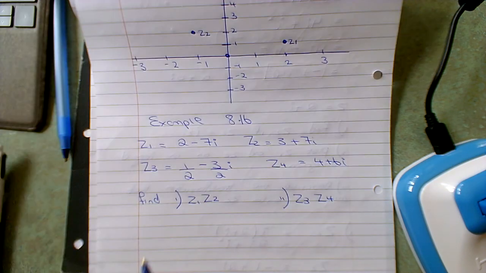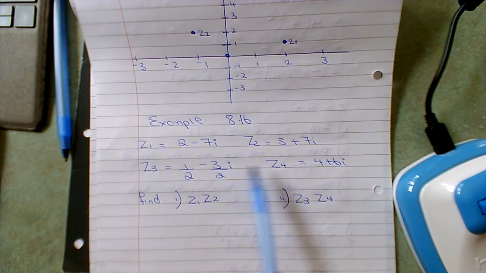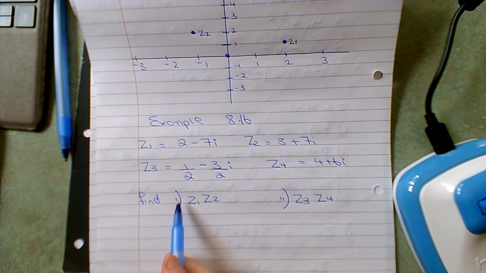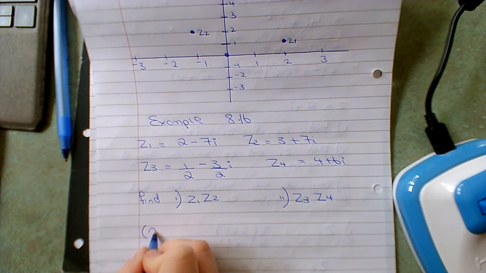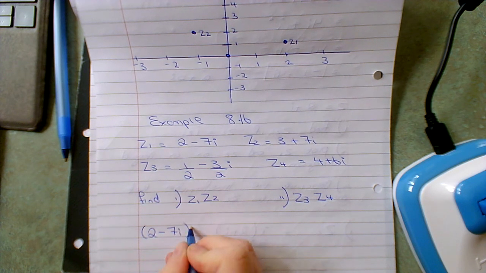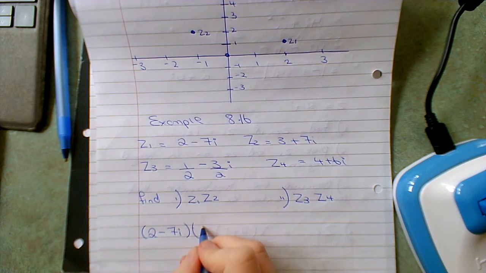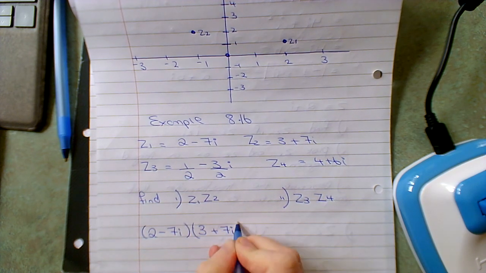Okay, the next example is example 8.16, and here I'm given different complex numbers, so z1, z2, z3, z4. The first question asks me to find z1z2. So basically now this means here that I'm multiplying z1 times z2. So z1 is 2 minus 7i, and z2 is 3 plus 7i.